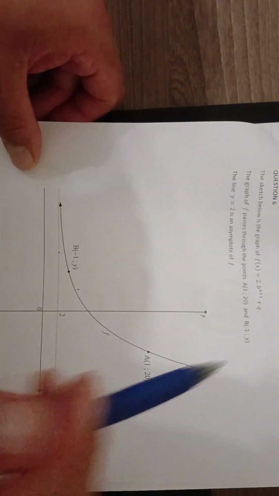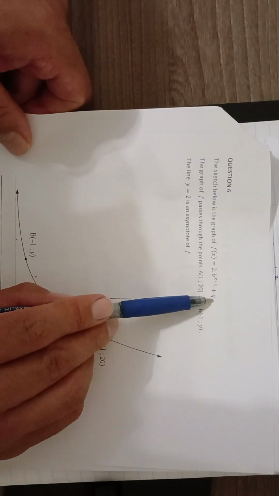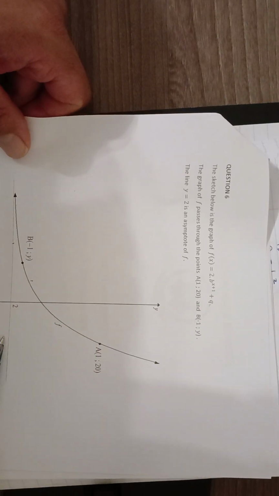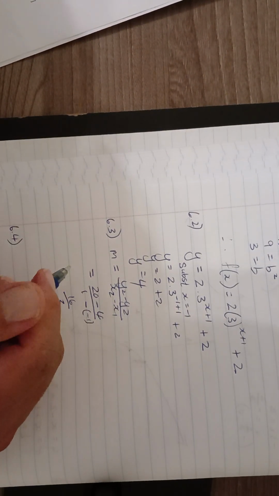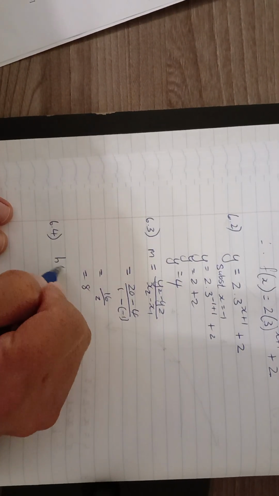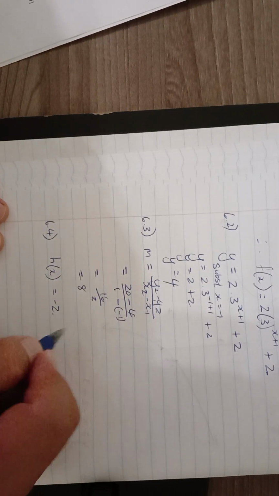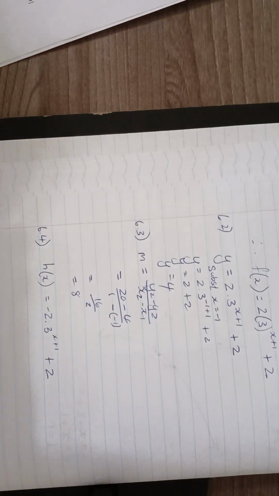So all that is going to happen is basically that 2 is going to become negative, because that q at the back won't change, because the asymptote there on top is still 2. So my answer, 6.4, is h(x) is equal to negative 2 times 3 to the power x plus 1, plus 2.